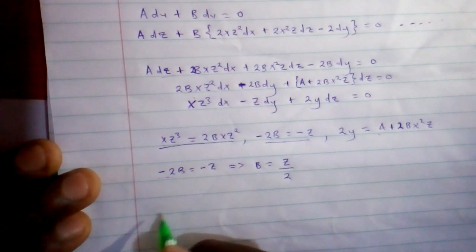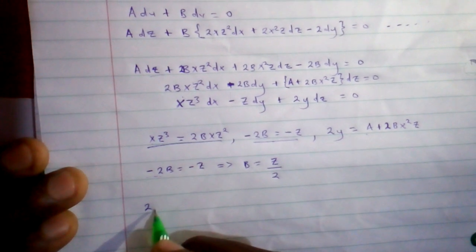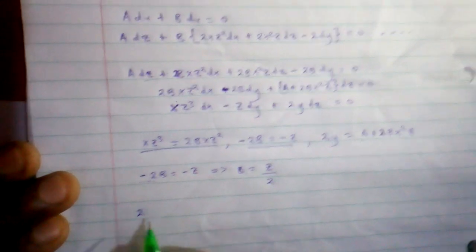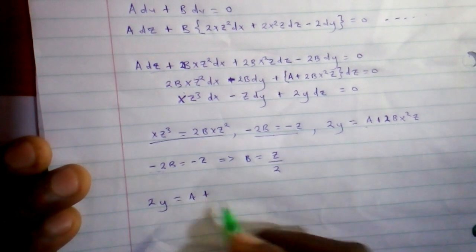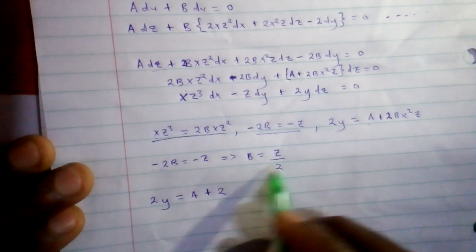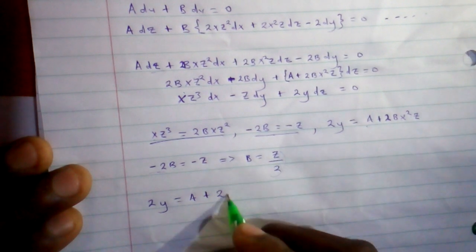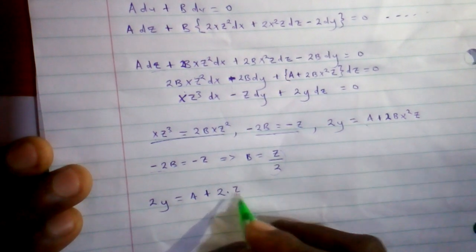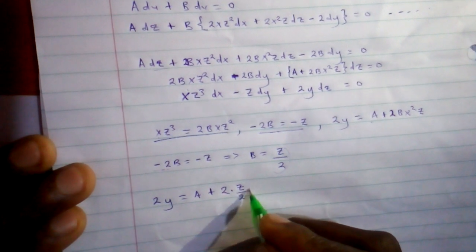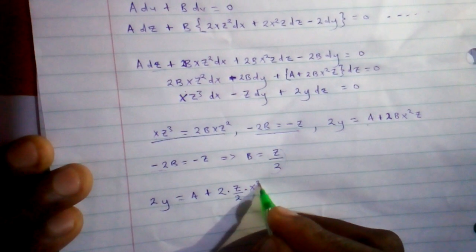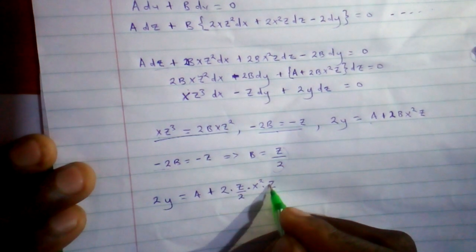So the value of a, we are going to obtain it this way. 2y is equals to a plus 2b x squared z. So wherever there is b, we replace with this, so it will be 2 dot z all over 2 times x squared times z.